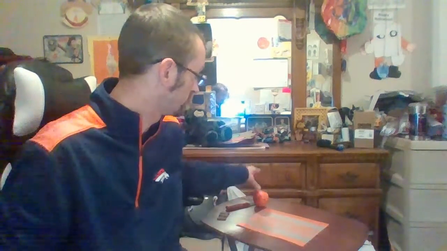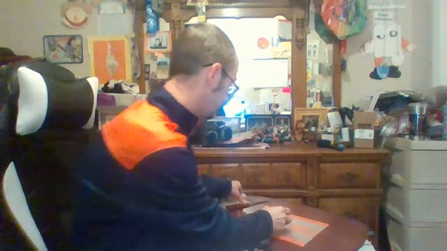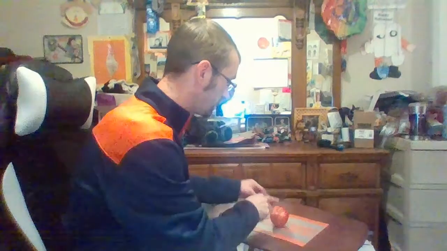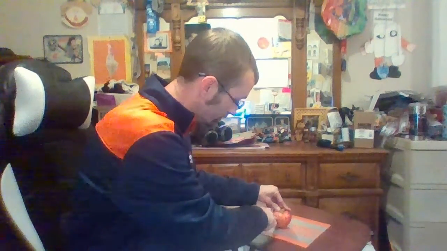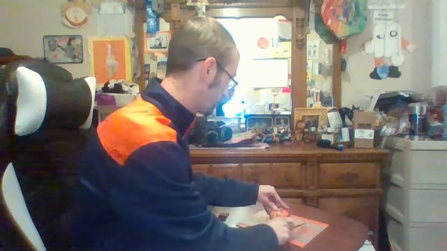So looking at this apple, if I wanted to give another student half of this apple, I could take my knife here and cut it, and each of these is part of the whole apple.